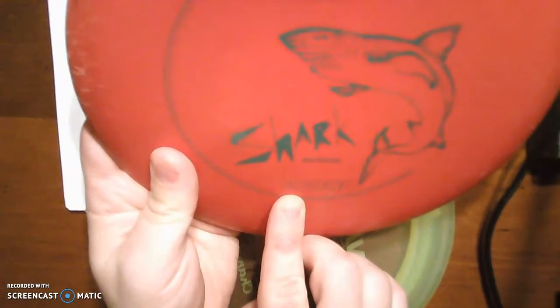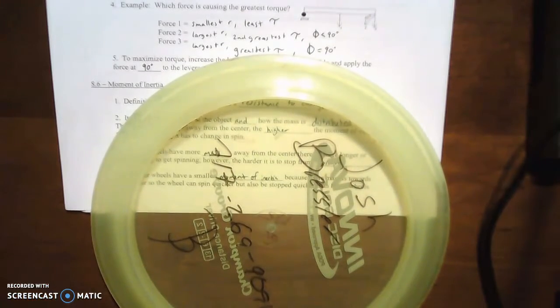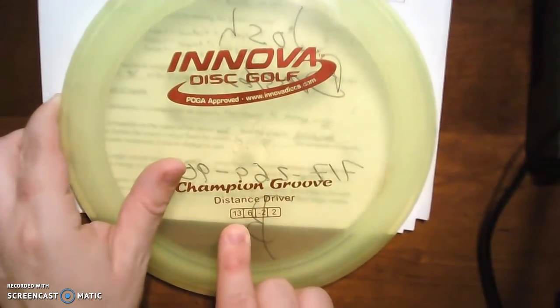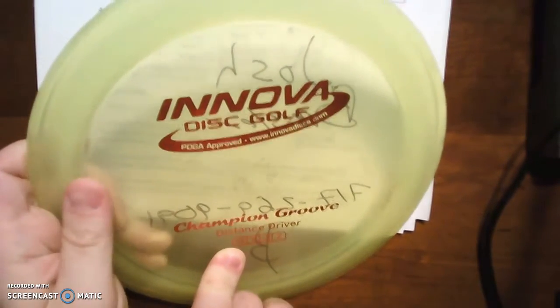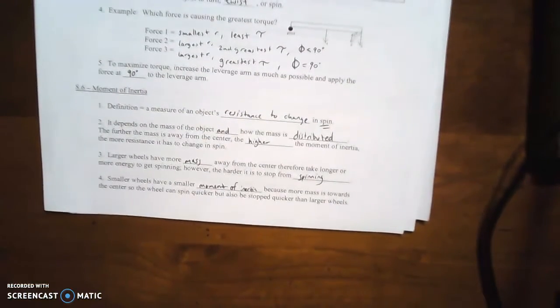Our red disc is a mid-range. Mid-ranges have a larger speed. That is a 4 if you can't read it there. These are a little harder to throw than putters, and they'll go a little further, but they are not near as much distance as some of these discs like this one. This one is a speed 13 disc. This disc is very difficult to throw, but if you can throw it, it will travel very, very far because it has just so much angular momentum that it takes a long time for it to slow down when it's spinning. So it's going to fly a lot better.